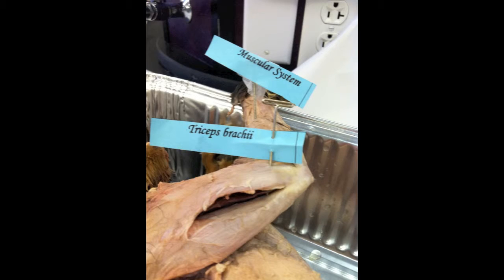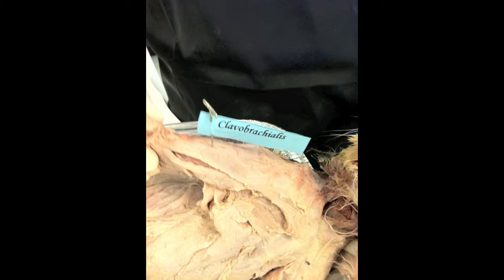The triceps brachii extends the forearm and the long head adducts the shoulder. The clavobrachialis provides forward extension of the humerus.